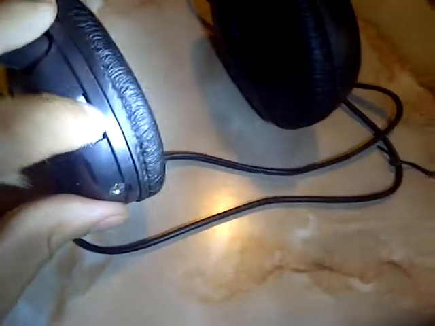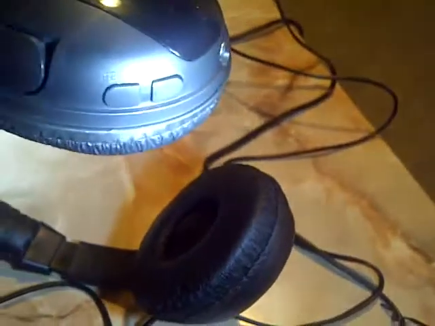I'll probably turn it up, and I'll push the scan button. Oh, scan button, which is right here. This button right here.